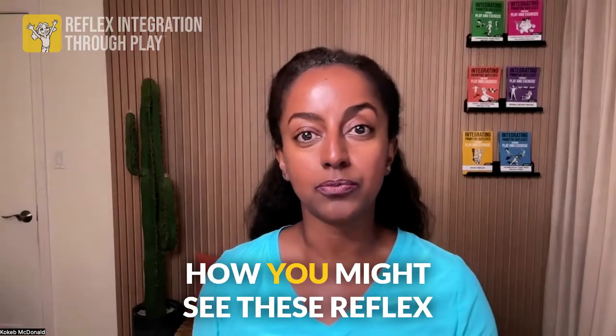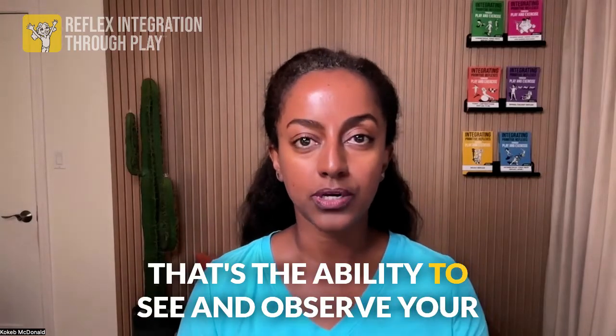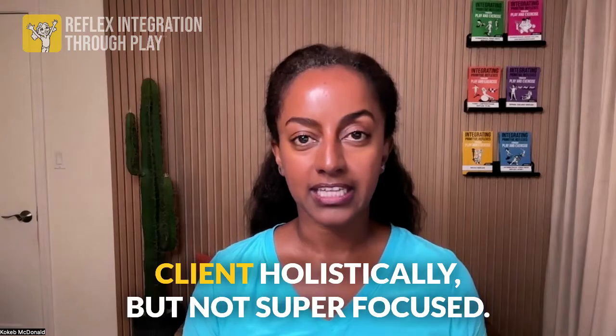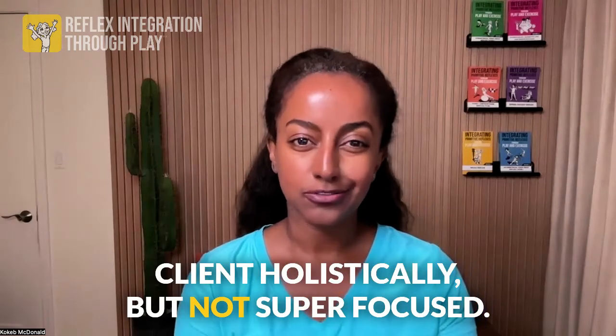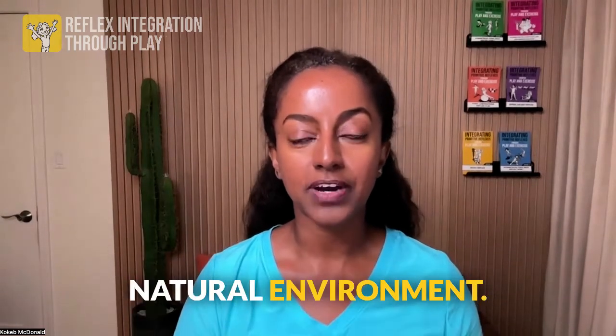Sometimes that's how you might see these reflex patterns kicking in. That's the ability to see and observe your client holistically, but not super focused, okay? And then, of course, screen through play and natural environment.